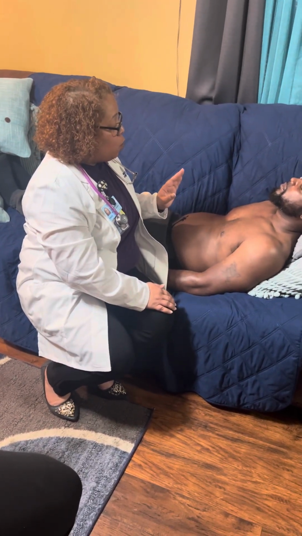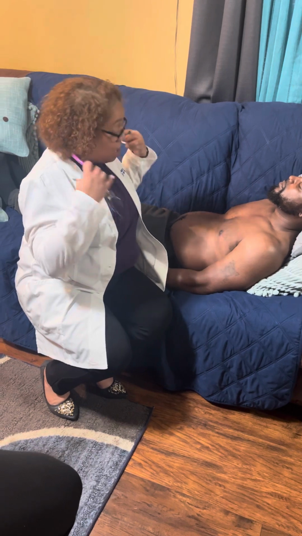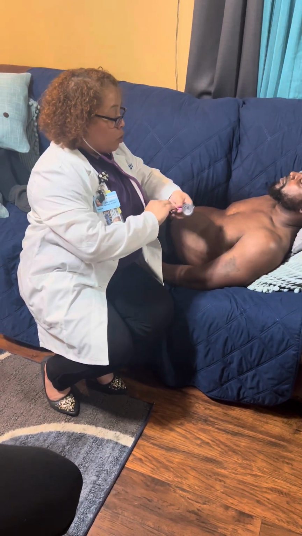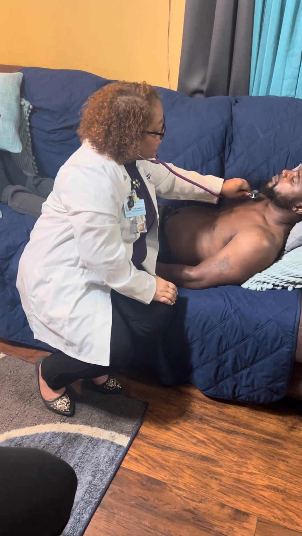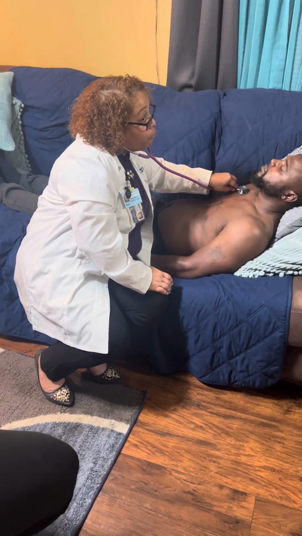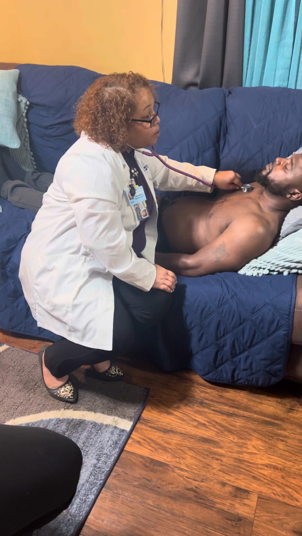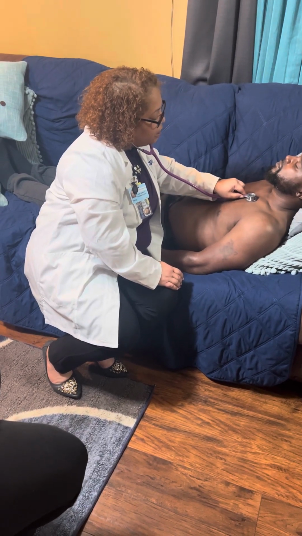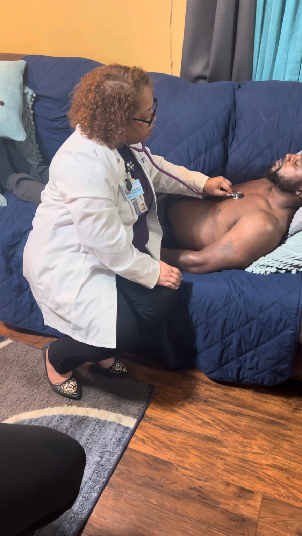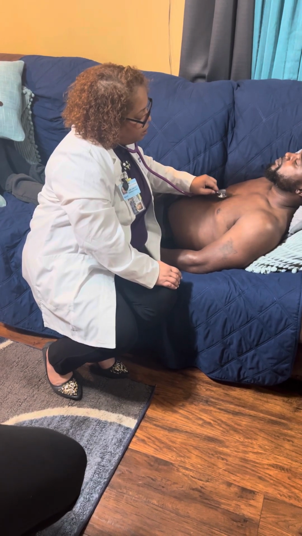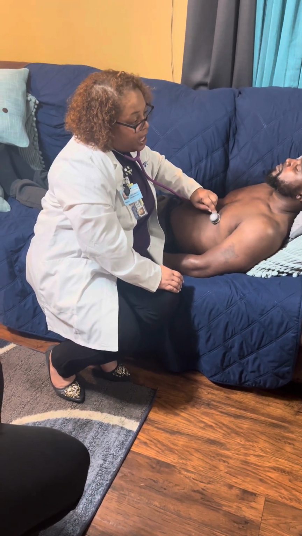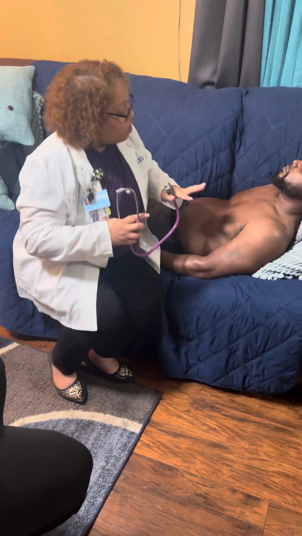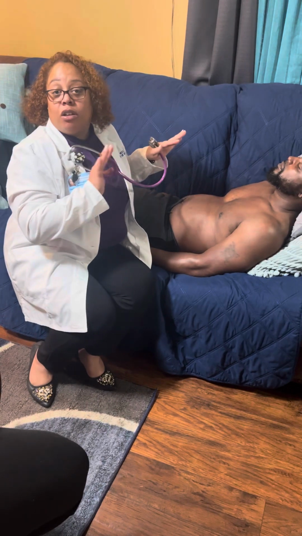And then we are going to listen to each of the 5 areas with our stethoscope. The aortic valve, we're listening for thrills. Thrills is murmurs. So listen for the aortic, pulmonic, Erb's point, tricuspid, mitral valve. And he doesn't have any thrills. So then that completes the cardiovascular.